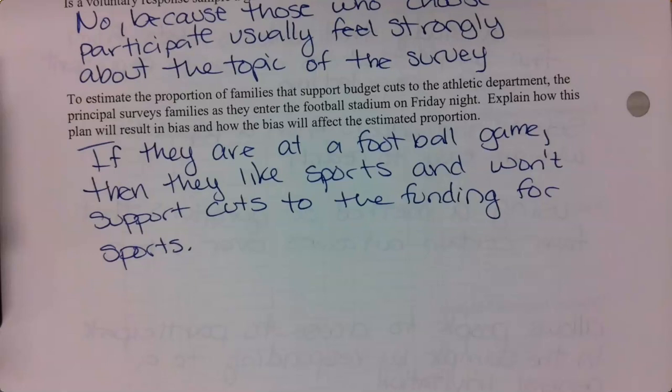So how would this change if I asked all of the families in the school instead of just the ones at the football game? More support budget cuts, but not like. Okay, so there might be more support for the budget cuts.